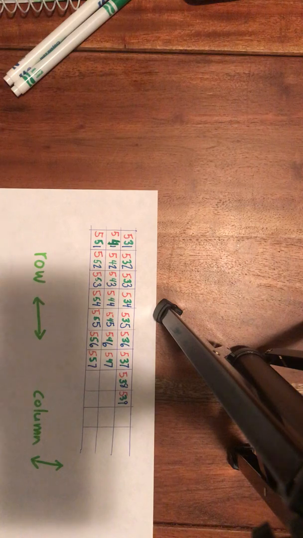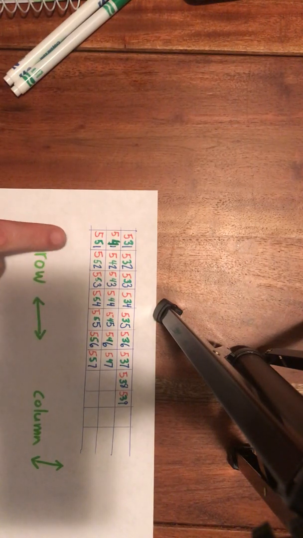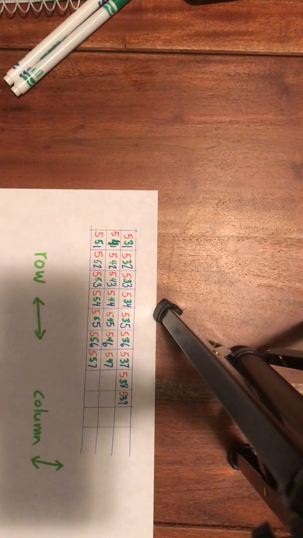And I want you to remember, I've put them here in different colors so that you can look at the digits separately and see what's going on with the digits. When you're doing your math at home, please keep looking at every digit separately.